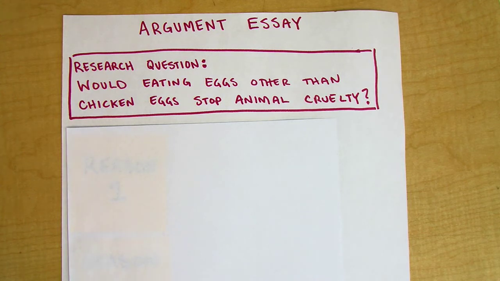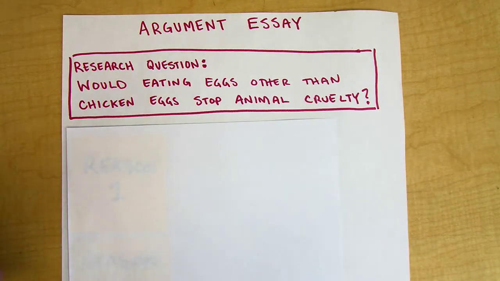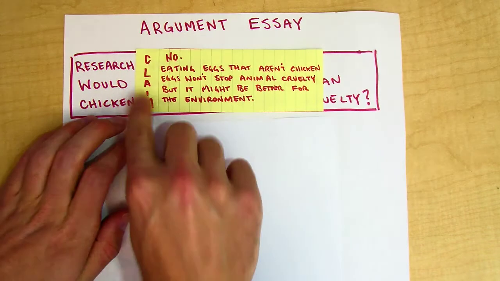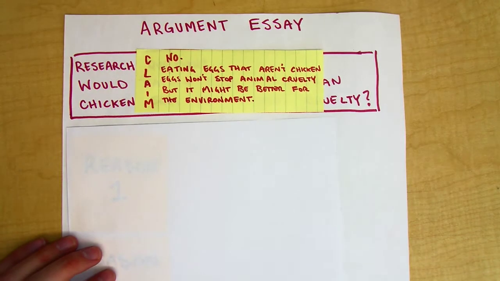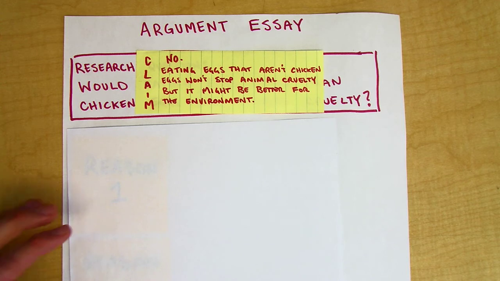So after you have your research question written at the top of your outline, we need to include our claim. So your claim for an argument essay is always going to answer your research question. So my research question is, would eating eggs other than chicken eggs stop animal cruelty? And my answer to that, or my claim, is no. Eating eggs that aren't chicken eggs won't stop animal cruelty, but it might be better for the environment.